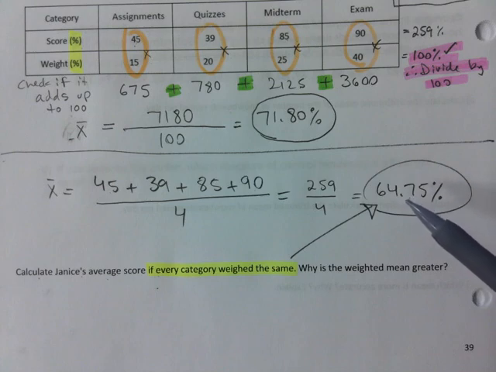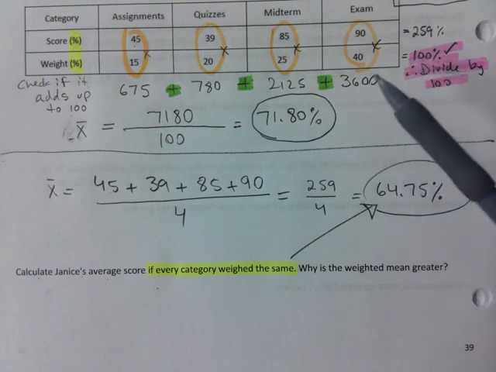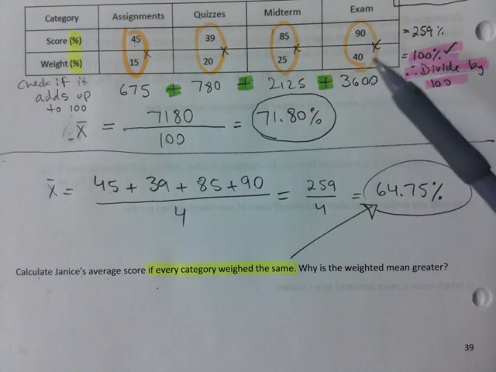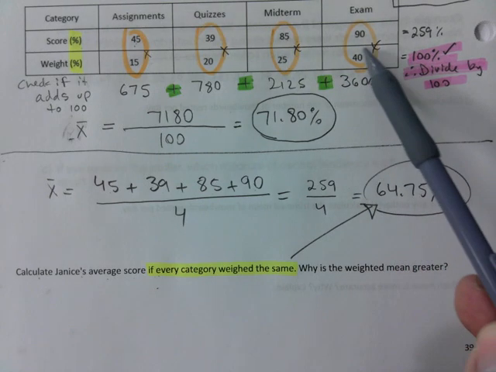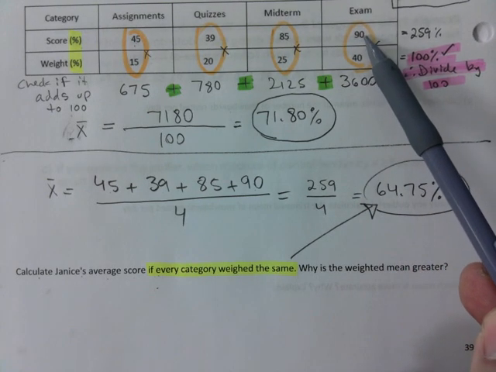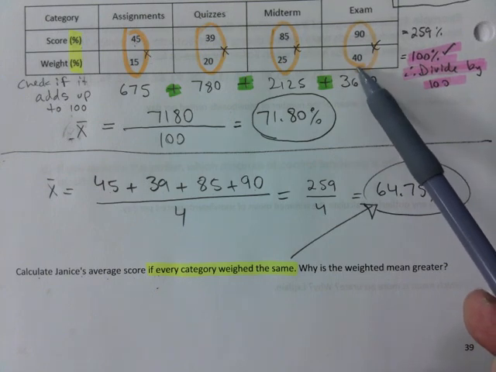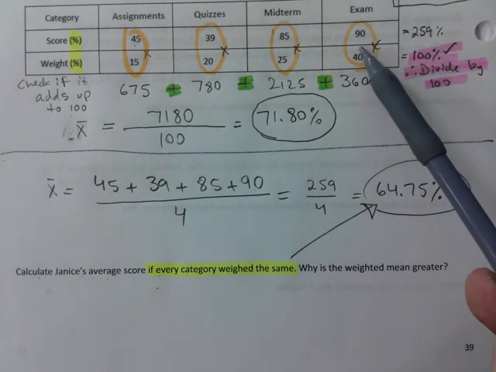Why do you think our average is lower here? Anybody? Why is my average lower if everything is worth the same? Samantha, you don't want to say it out loud? Let's see if I can read your minds here. Mr. Erickson, it's obvious because earlier when there were different weights, what's weighted the heaviest? The exam. You did the best on the item that was worth the most. So that's why your mark is going up, right?